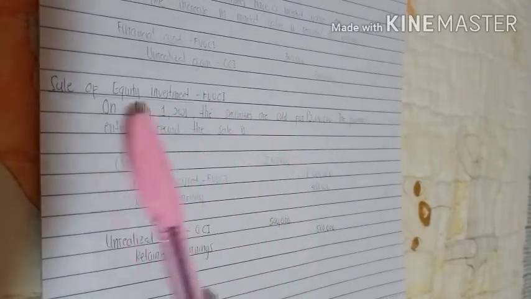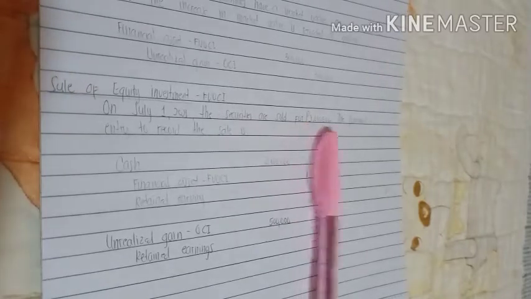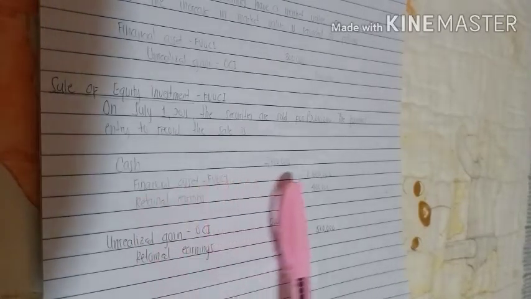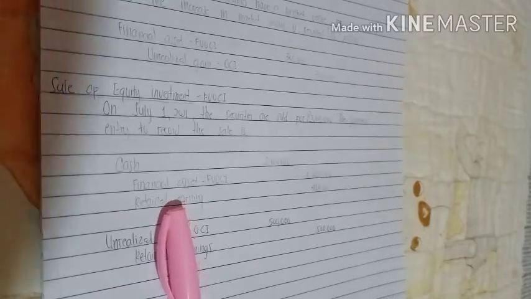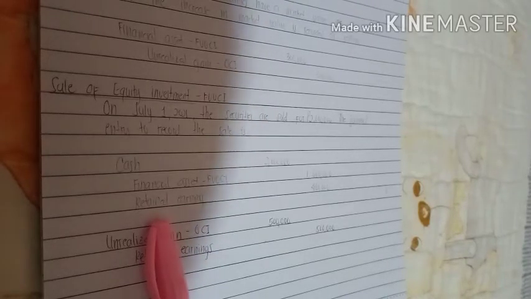Sale of Equity Investment FVOCI. On July 1, 2021, the securities are sold for 2 million. The journal entry to record the sale is debit cash 2 million, credit financial asset FVOCI 1,600,000 and retained earnings 400,000. As mentioned earlier in PFRS 9, the gain or loss on disposal of equity investment measured at FVOCI, or fair value through other comprehensive income, is recognized in retained earnings.